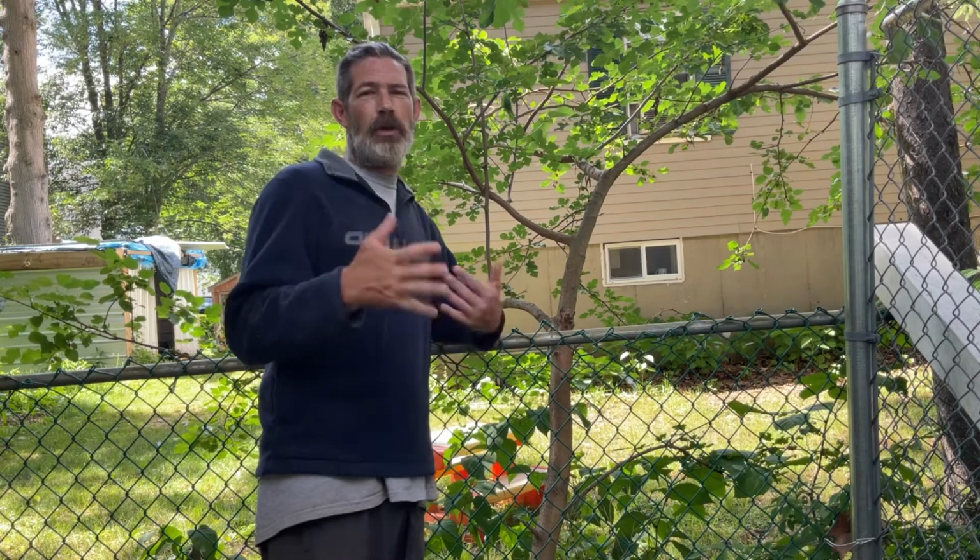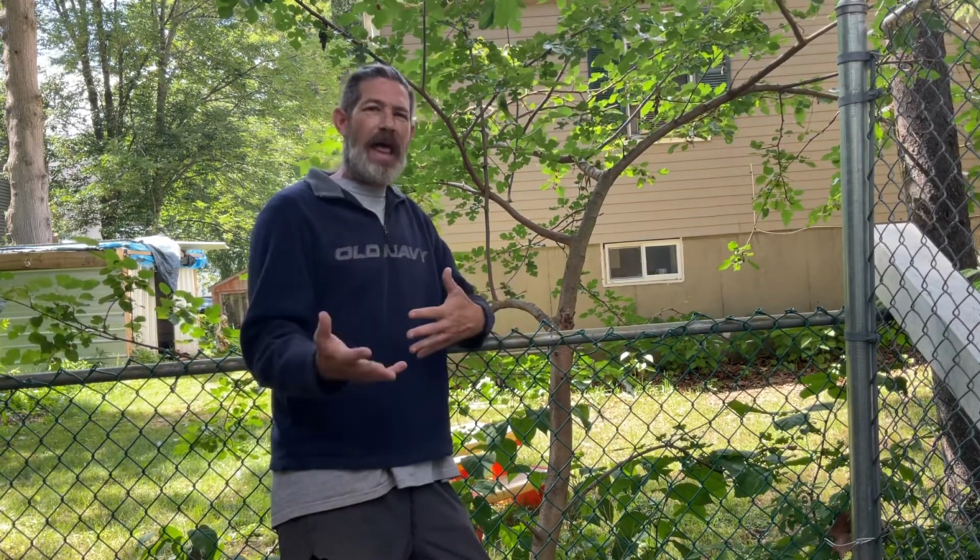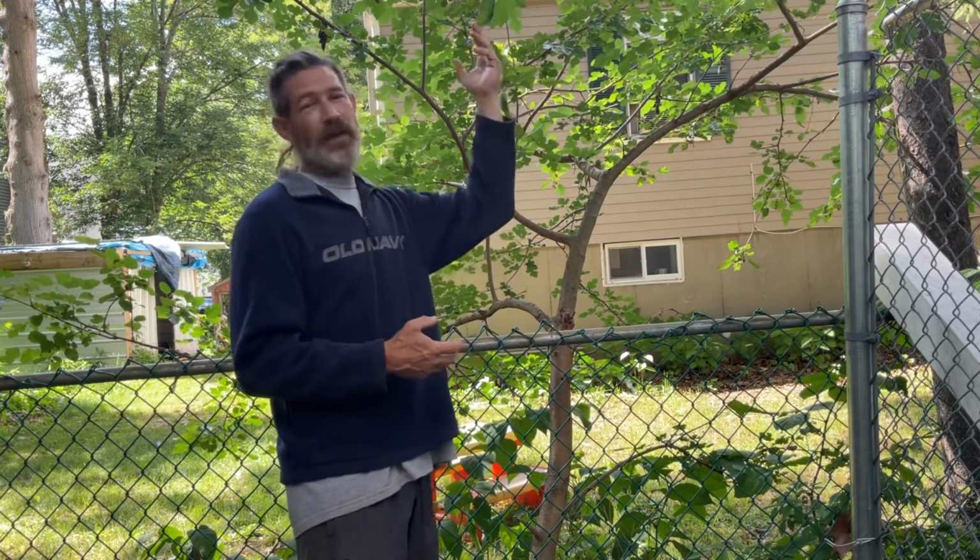So let me give you a little bit of information on a mulberry tree. There are three different basic types of mulberry tree. You have red, you have white, and you have black. I'm actually standing in front of a black mulberry. These are very fast-growing trees when they're young. As they get closer to maturity, they slow down a little bit.